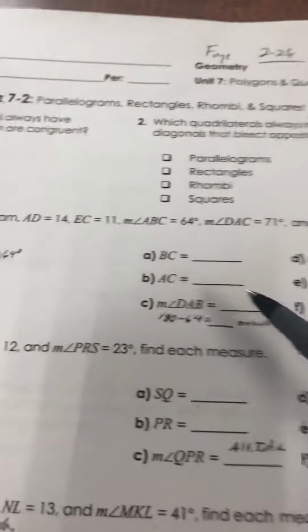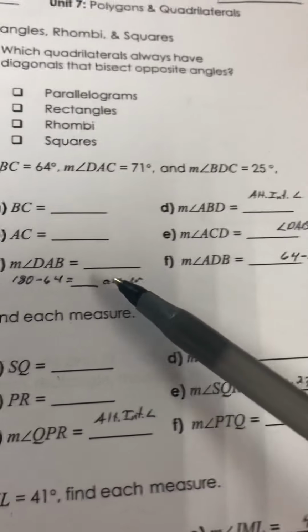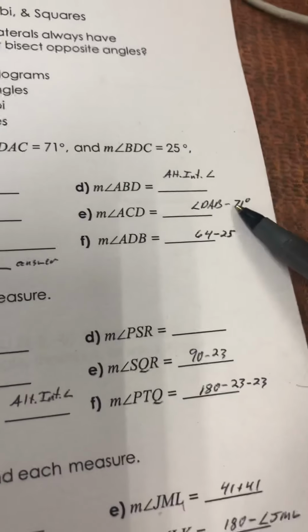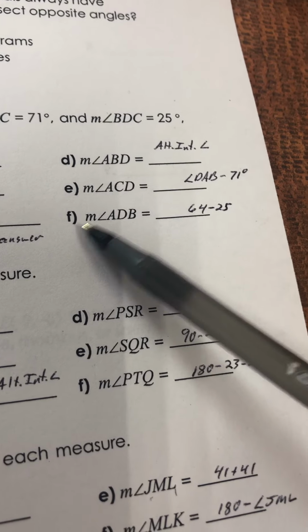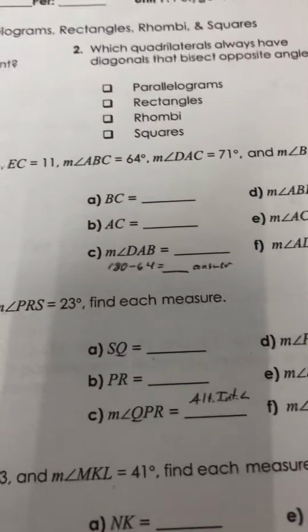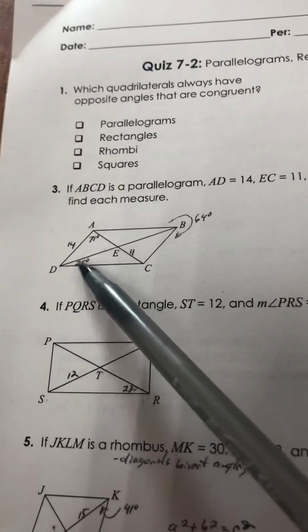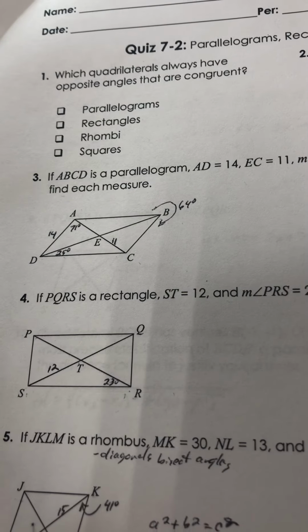ACD. What you're going to do is take the measure of DAB, this one, and subtract 71 from that. So this answer that you got, minus 71, should give you ACD. And then FADB, that would be 64 minus the 25. The 64 minus the 25 would get you this angle, that ADB.